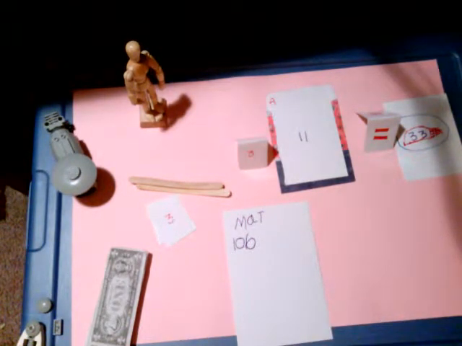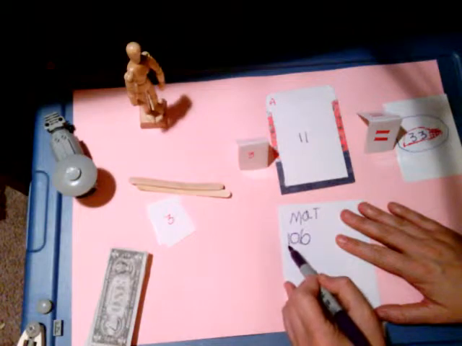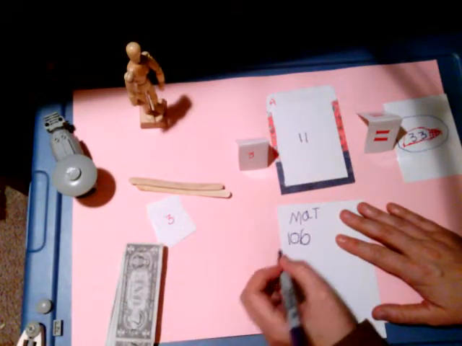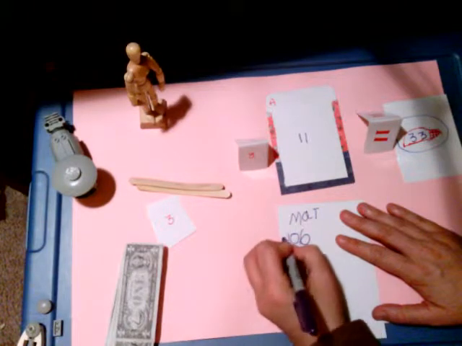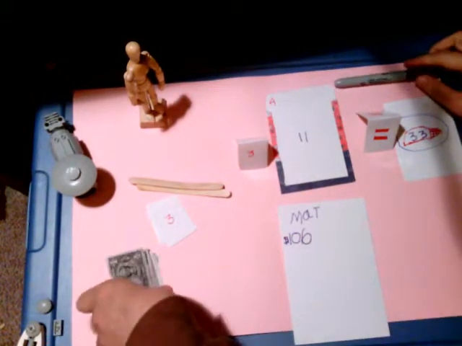That's right. Now, just want to let you know also, when we're working with currency, we always make sure we put the dollar sign here, okay? And I'm going to show you another trick to adding.